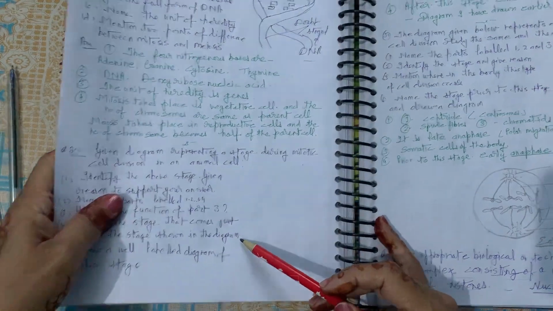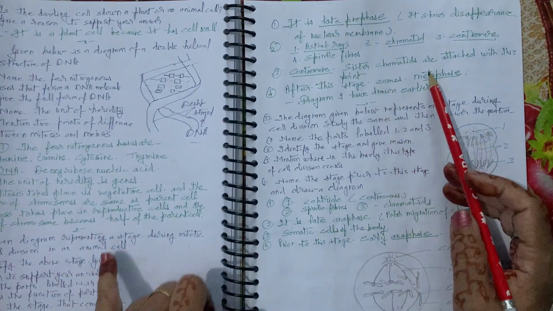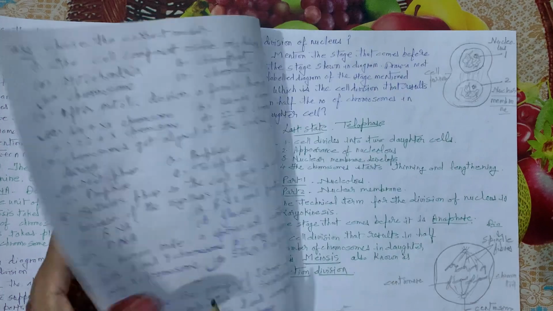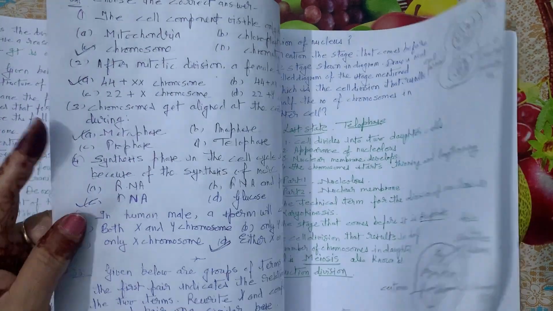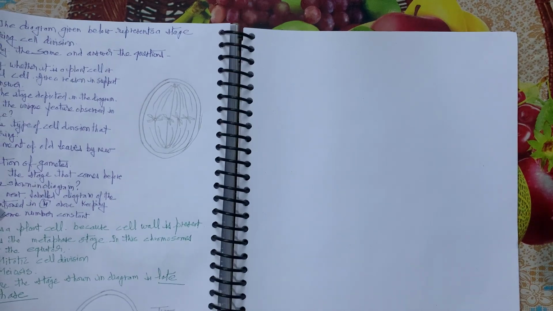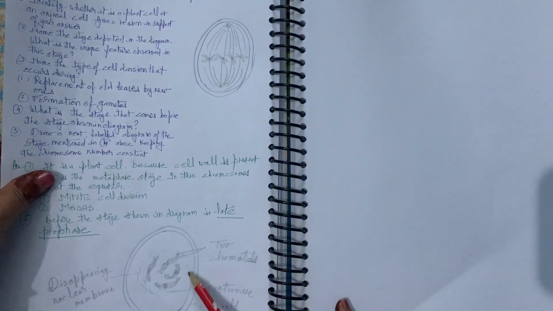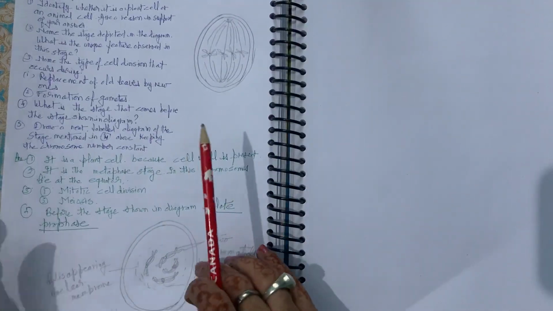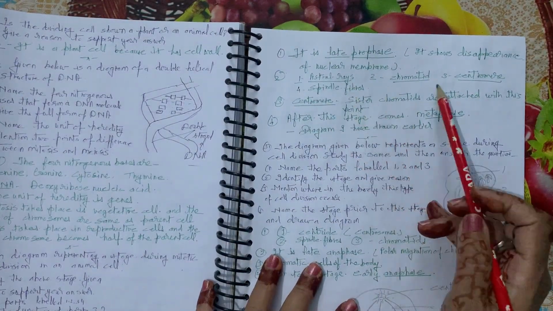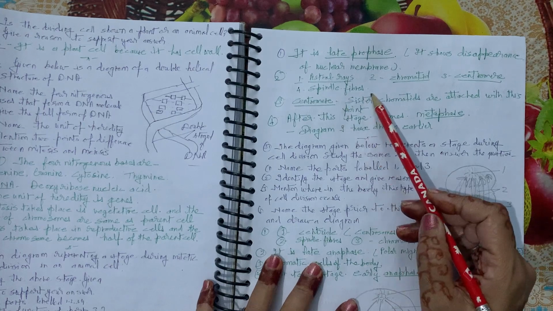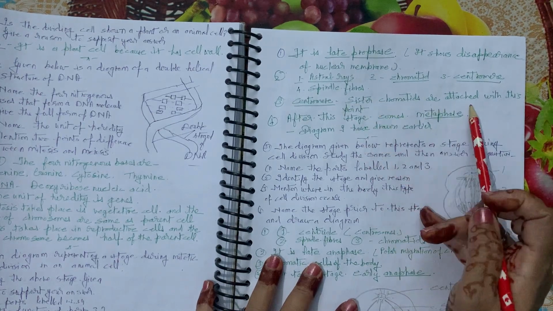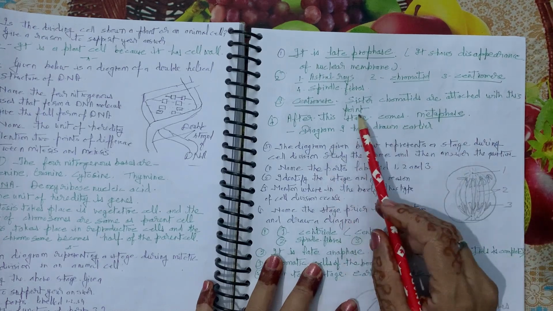Draw a well-labeled diagram of the stage. Now here you see the first one. The stage shown, it is the late prophase. It is the late prophase stage which I have already observed over there. See, this is the late prophase. This is the diagram shown over there. Here, astral rays, chromatids, centromere and spindle fibers are observed. 1, 2, 3. Centromere, that the sister chromatids, they are attached with this point.